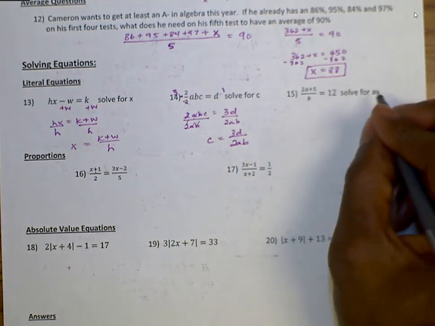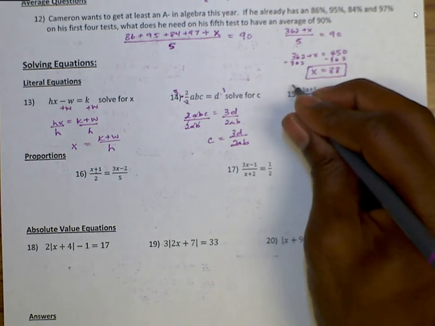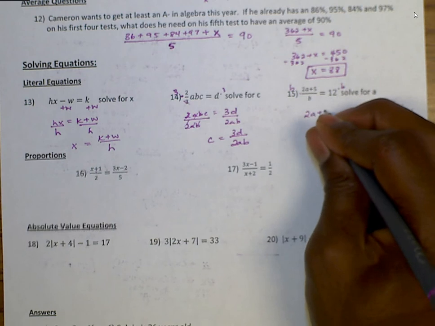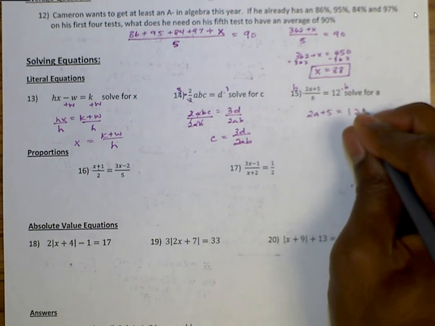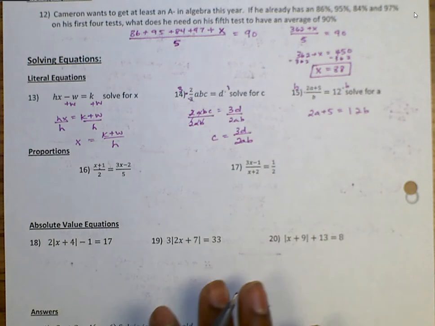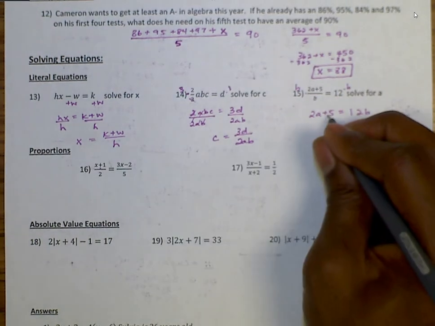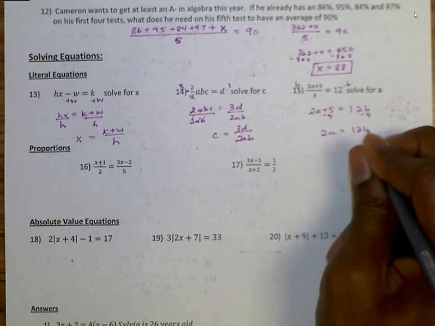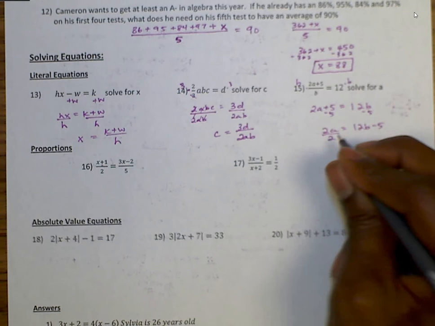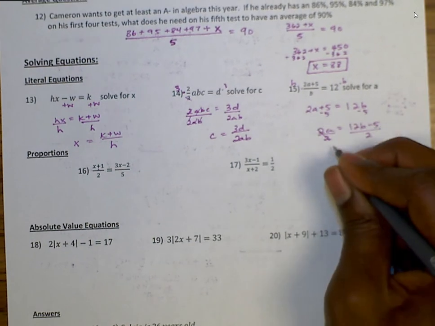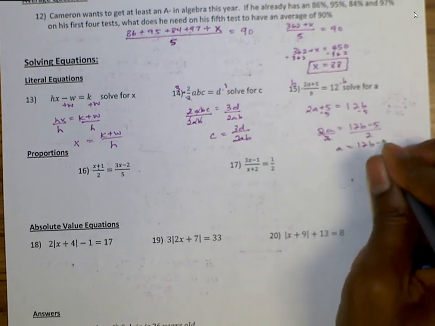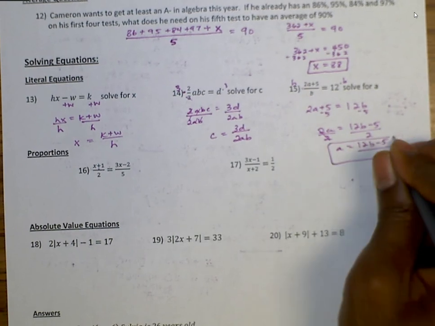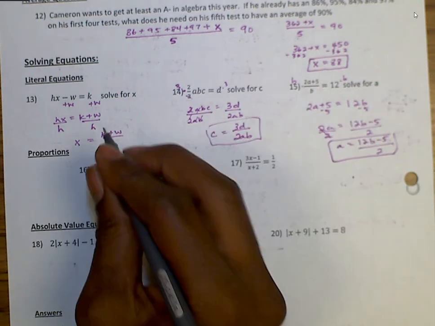Number 15 asks to solve for a. I want to get rid of this fraction. Multiply by b. So I get 2a plus 5 equals 12b. I will subtract 5 from both sides now. So 2a equals 12b minus 5. And then I'll divide by 2 to get a all the way by itself. And so a equals 12b minus 5 over 2. Here's my answer.